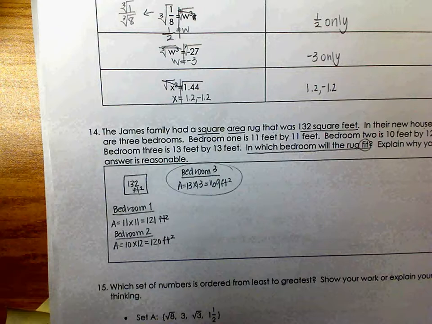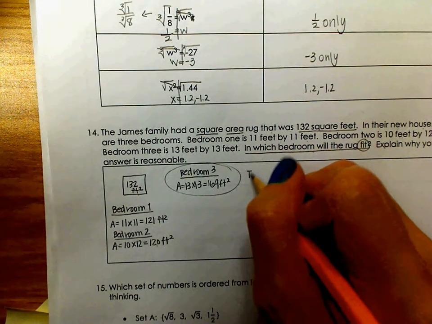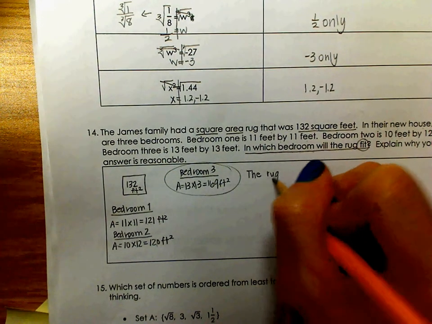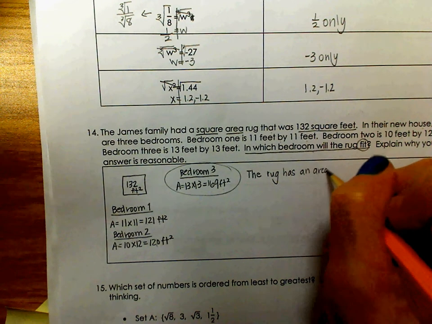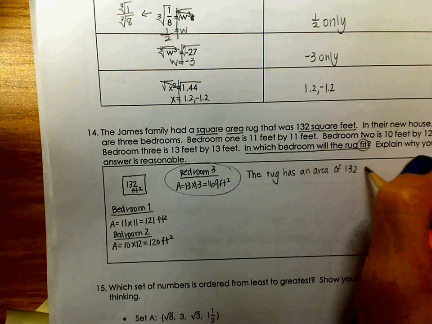Okay, so I would write, the rug has an area of 132 square feet.